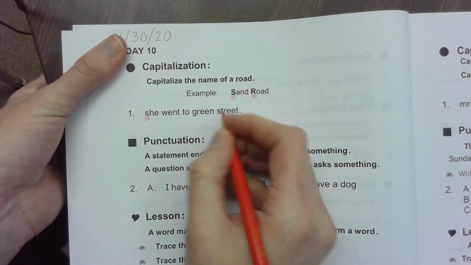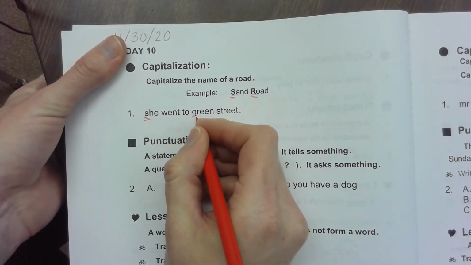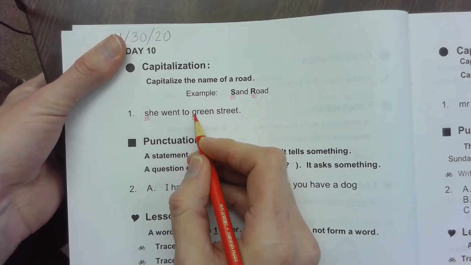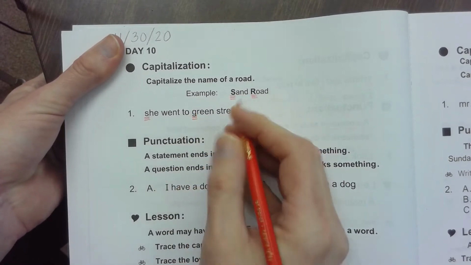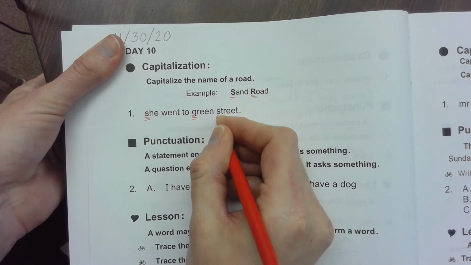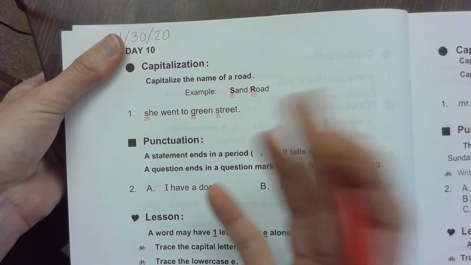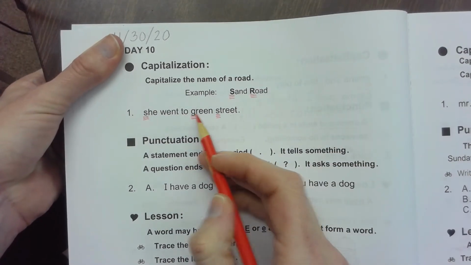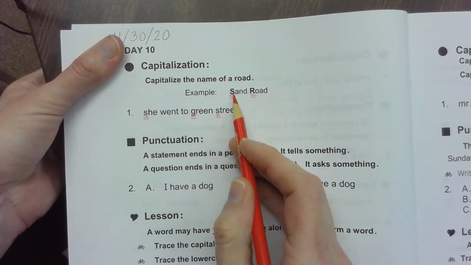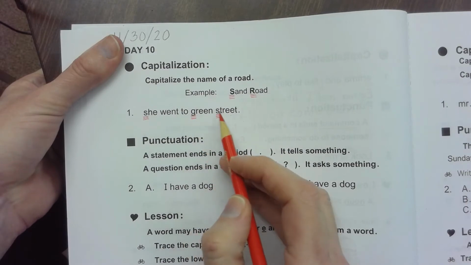So Green Street, we do triple underline for the G because that's the name of the street. And then triple underline for the S because it's the title of what kind of road it is. So it's Green Street. Just like Sand Road had uppercase, Green Street.